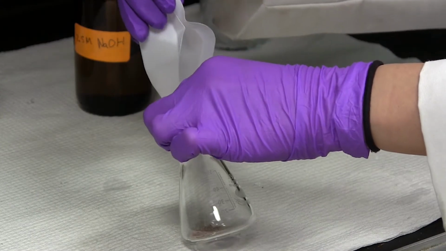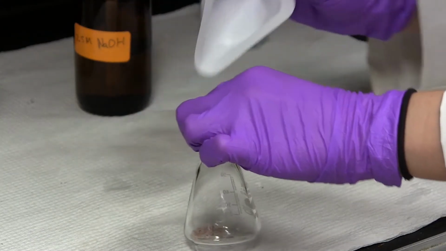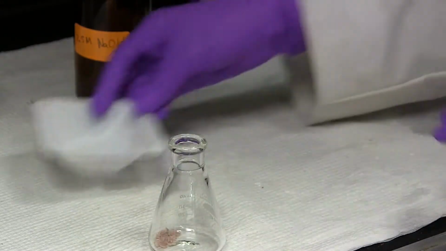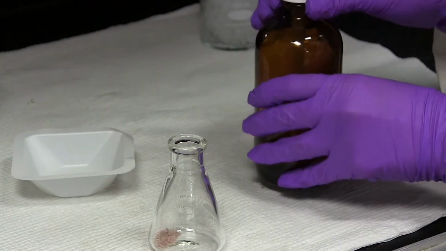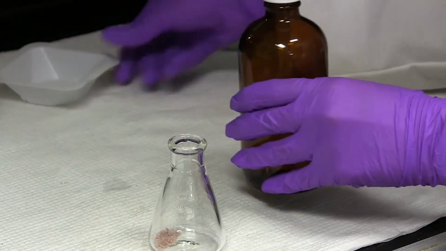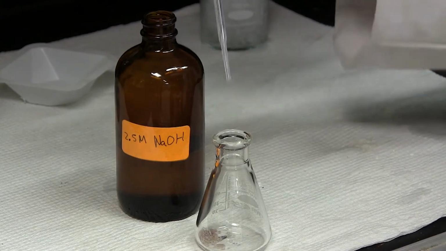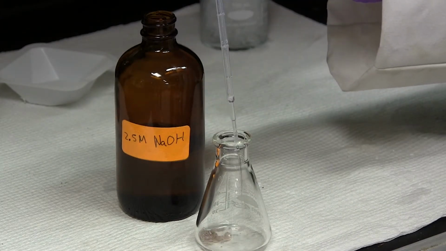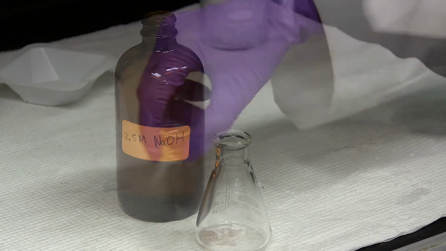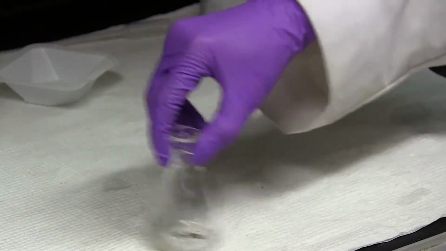Weigh out 2.6 millimole of your assigned coupling reagent, in this case 1-naphthol, and place it in a 50 milliliter Erlenmeyer flask. Add 2 milliliters of a 2.5 molar sodium hydroxide solution. Dissolve the solid and place it in an ice bath.